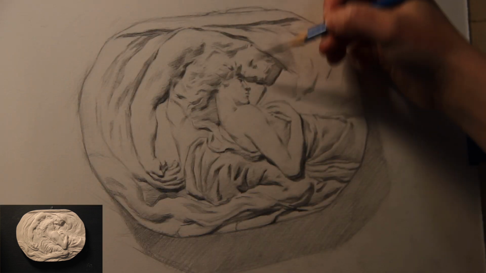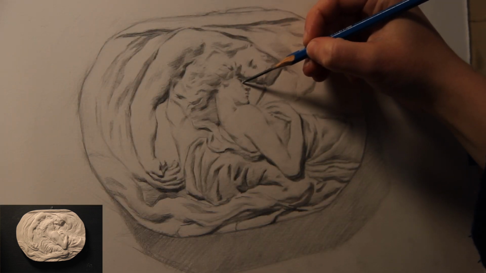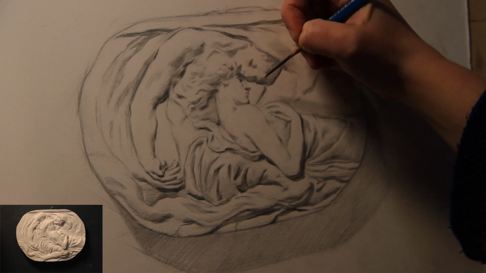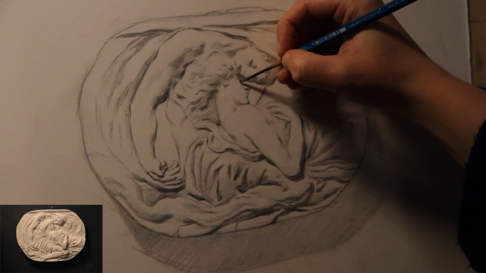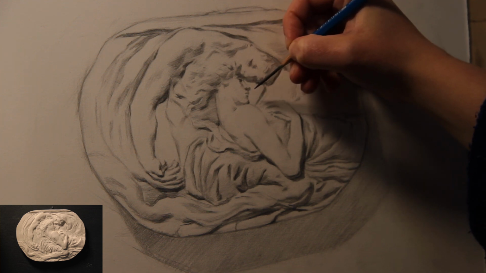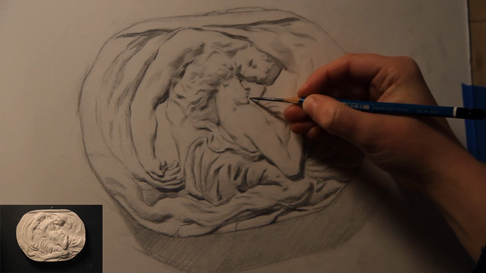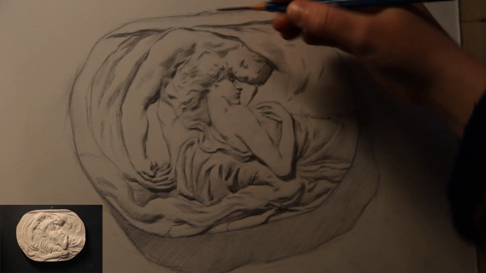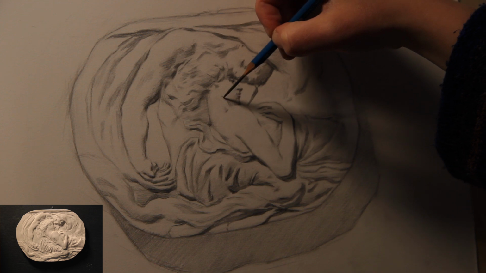So I'm finally starting to work on the portrait and get this placed, and at this stage I'm just trying to use whatever abstract shapes I can to help find the right proportion. I think this just about takes us to the end of this block-in.